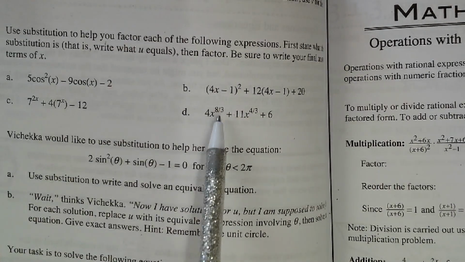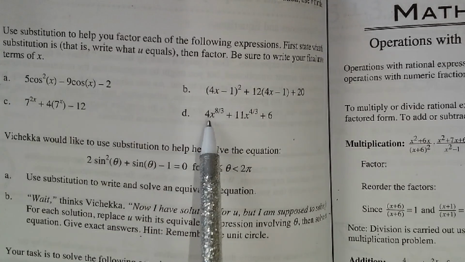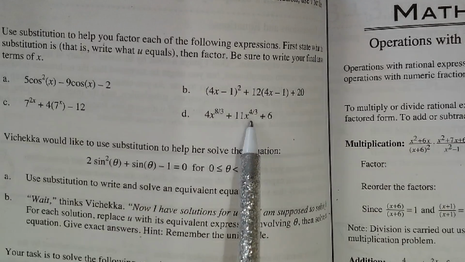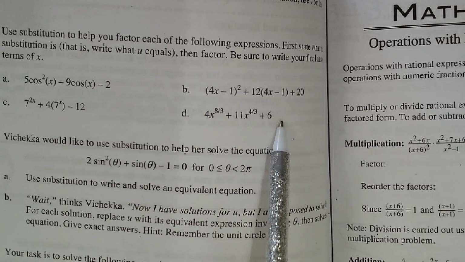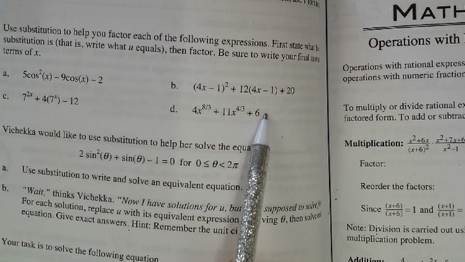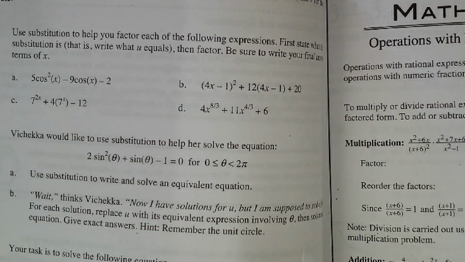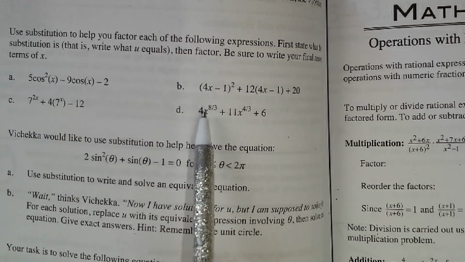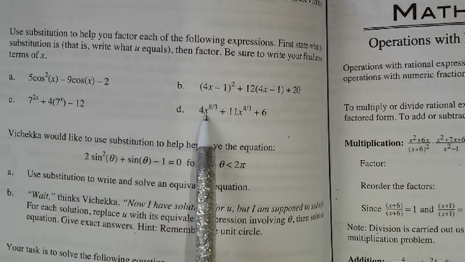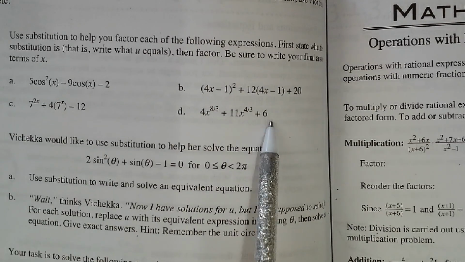I would happily factor this if it was 4u squared plus 11u plus 6, but it doesn't look like it is. But again, whatever I wish it would be for me to be able to factor it, that's what I try to do. So in a nice world, it would be 4u squared plus 11u plus 6.